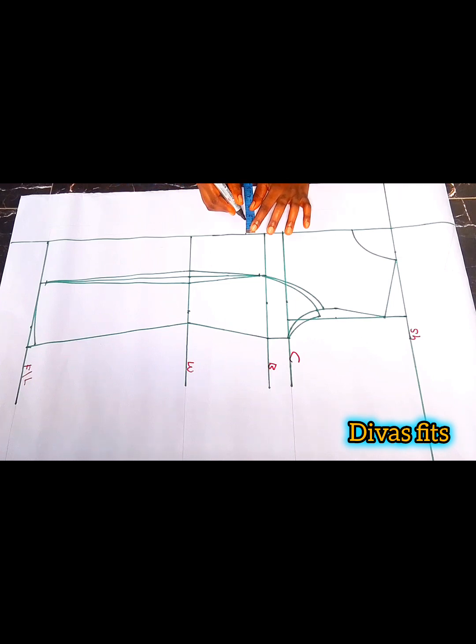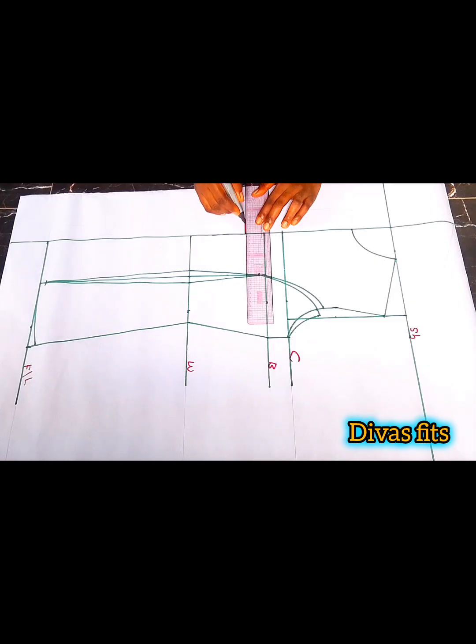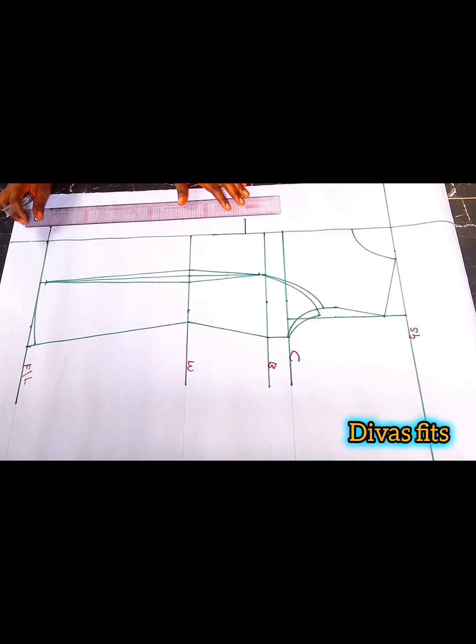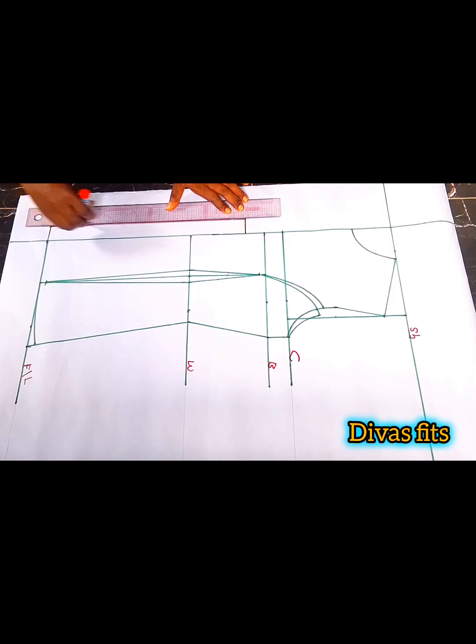From your breaking point, you're going to come up by 1.5, and you're going to extend that line out like so. Okay, so I'll go to the hemline. I'm going to remark the same placket, that's the button overlap allowance, and I'm going to connect it also like so. So this is the depth of my break point.